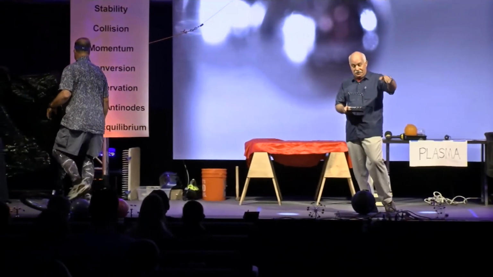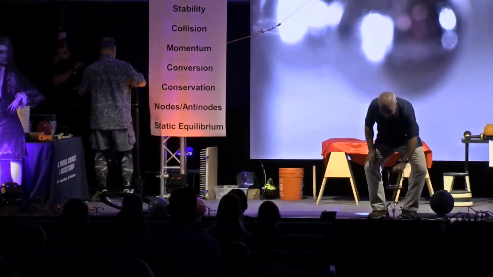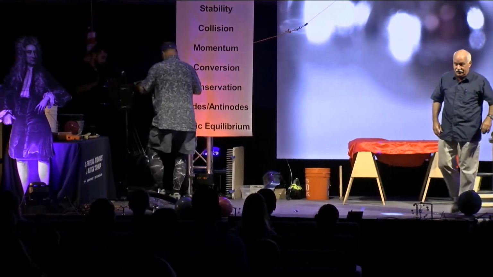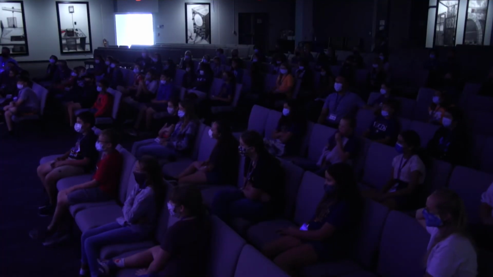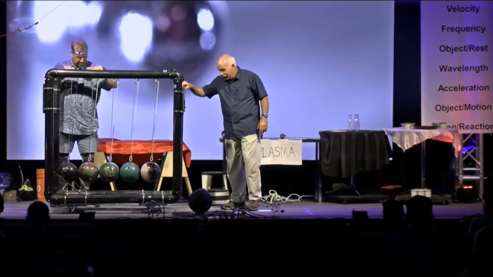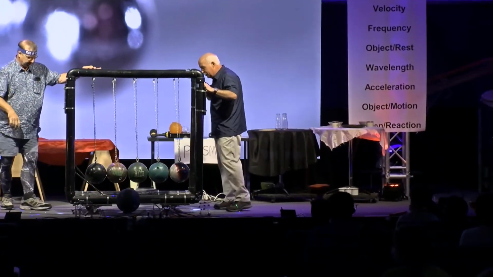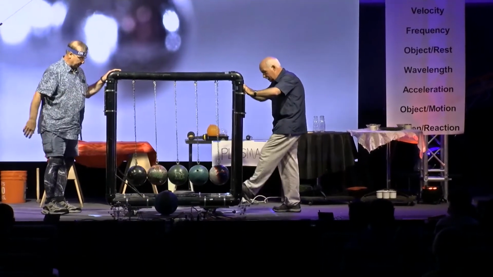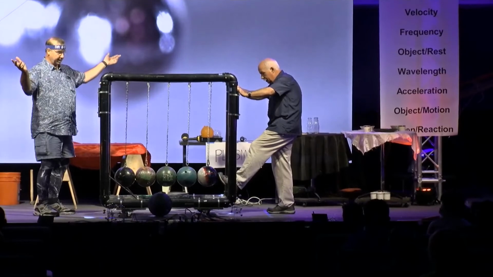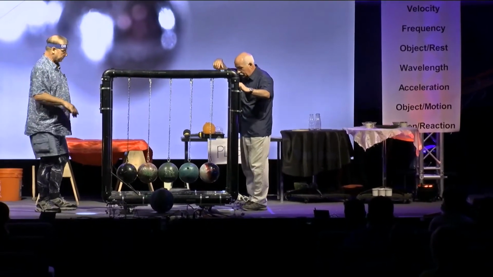So I have something that you'll... Oh, my goodness. These are bowling balls. Yes, indeed. I got them from a bowling alley that was going out of business, because most bowling alleys are going out of business because of COVID. And so here we go.